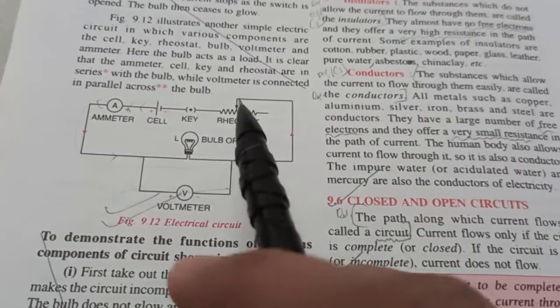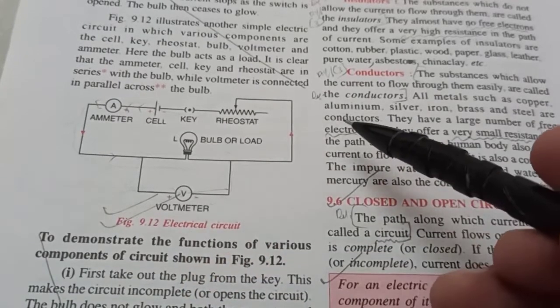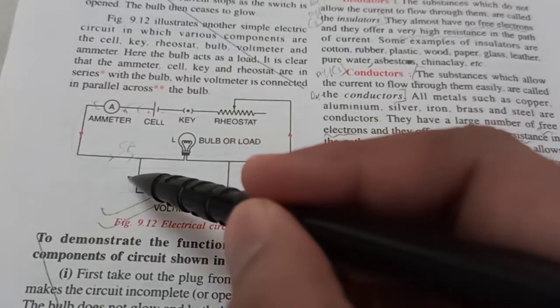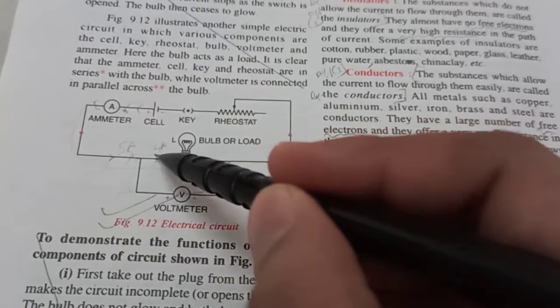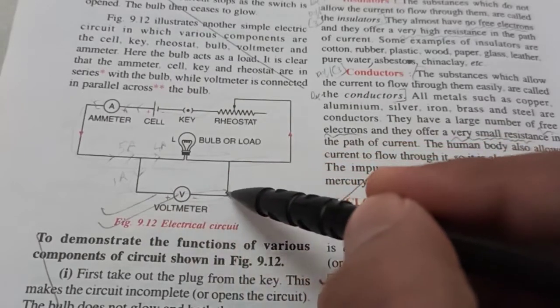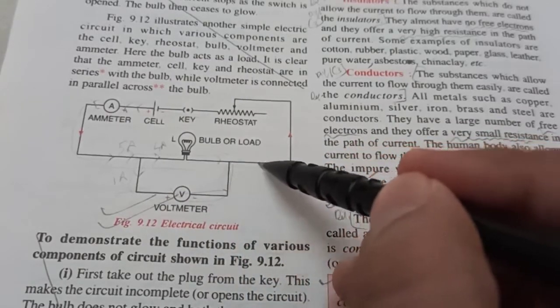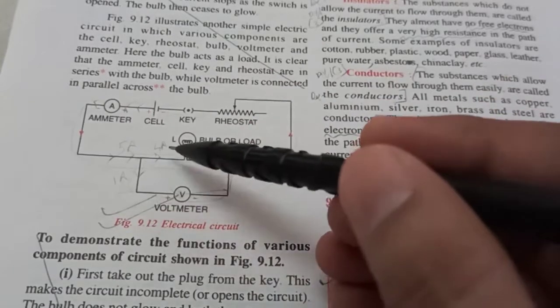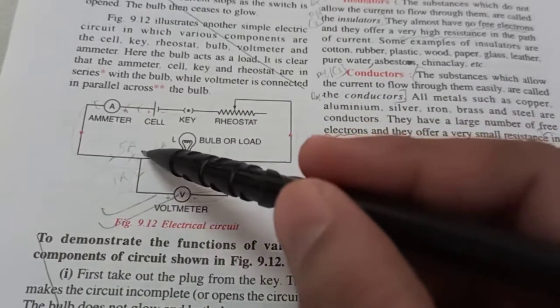And current will always take all the paths. That means the current will split. Let's say the current was 5 ampere. It's possible that 4 ampere will continue its journey like this, and 1 ampere will continue its journey like this. And of course, they will meet again and become 5 amperes, and the 5 amperes will reach here. But how much current will flow through the voltmeter and how much will flow through the circuit?